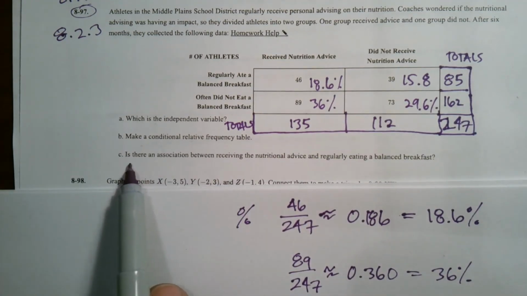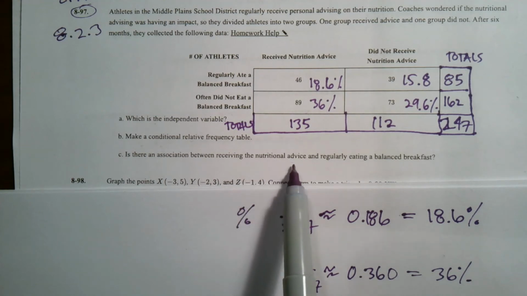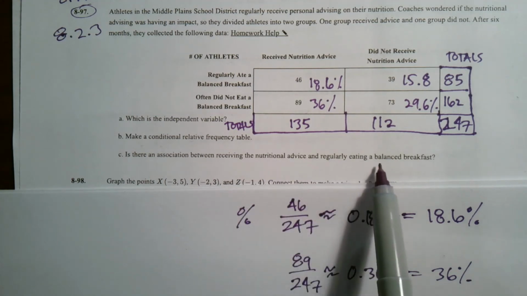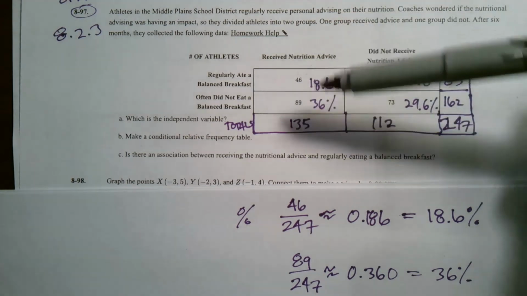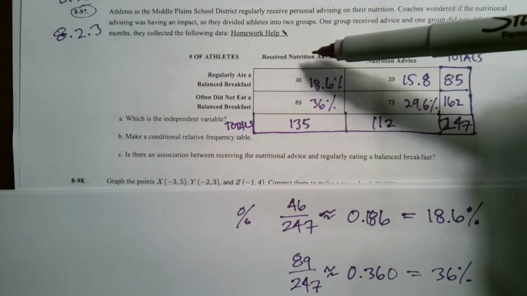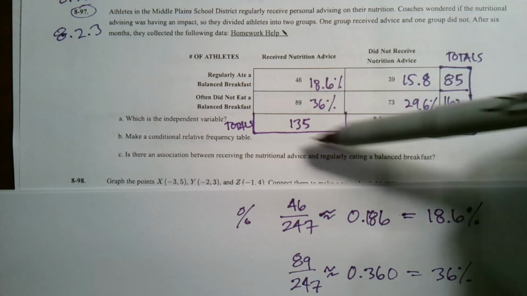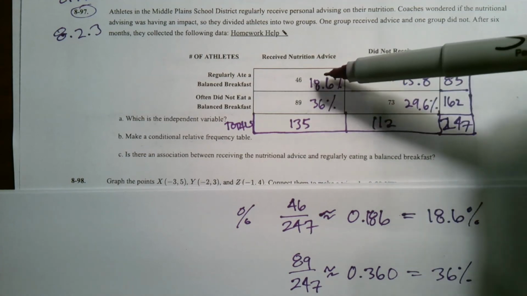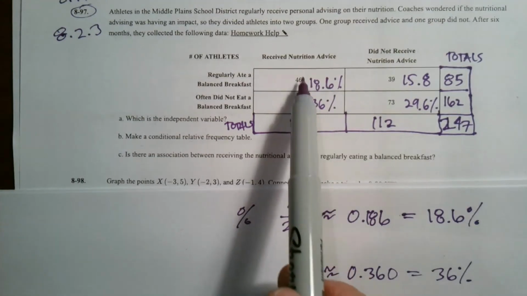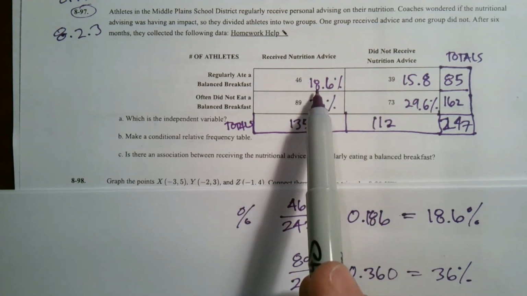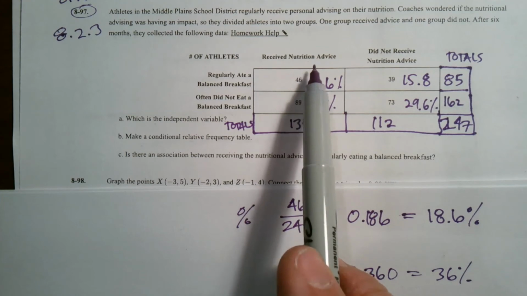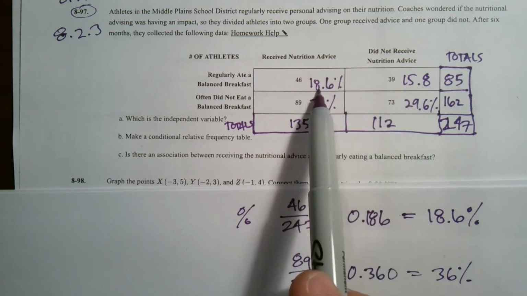And then it asks, is there an association between receiving nutritional advice and regularly eating a balanced breakfast? So do I have an association? If I look, approximately the same percentage of students, right?